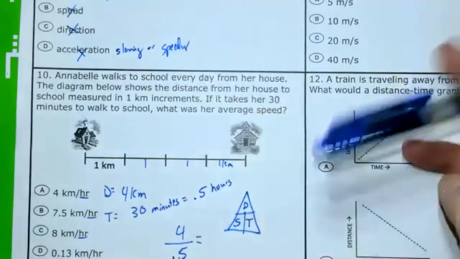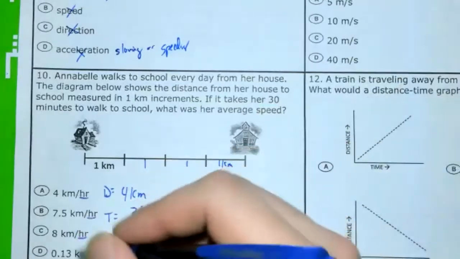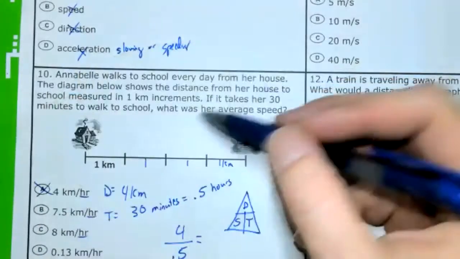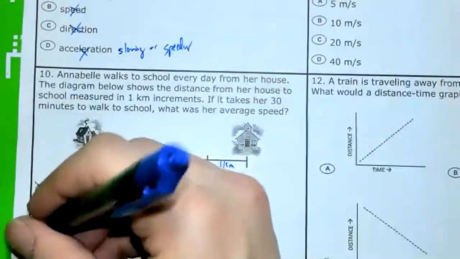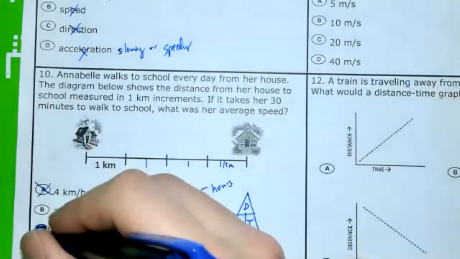Anybody? We know it's going to be any of these measurements here, guys. We know it's not 4 kilometers an hour because, well, that's our total distance. Okay, it's 8 kilometers an hour. 8.